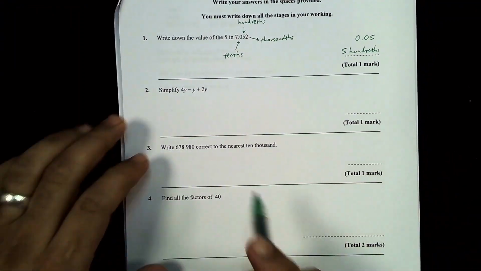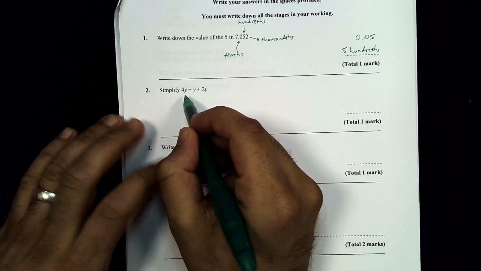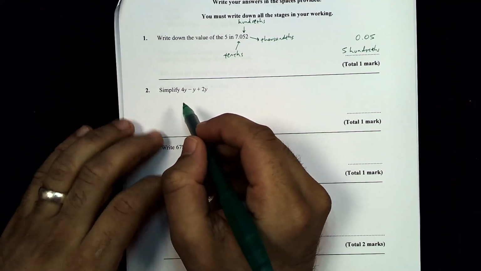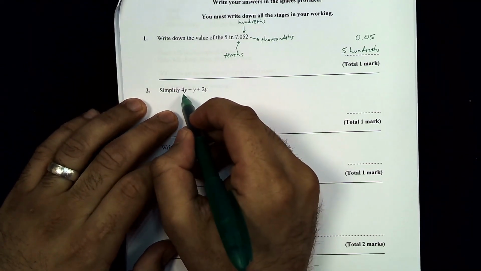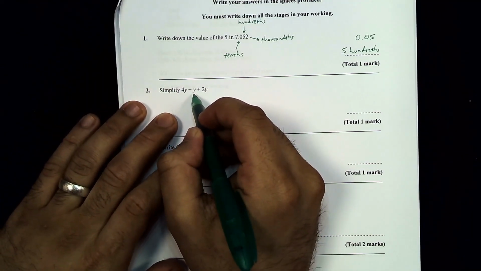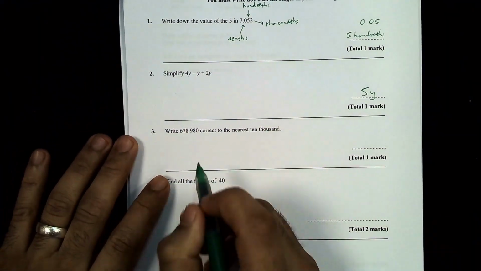Next, simplify 4y minus y plus 2y. So treat them as things. Think of a word beginning with y, yo-yos. 4 yo-yos, take away 1 yo-yo, that's 3 yo-yos, plus another 2 yo-yos is 5 yo-yos.